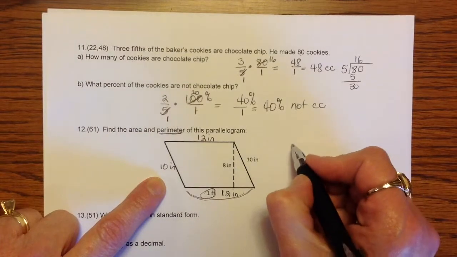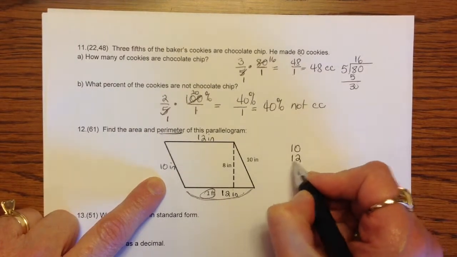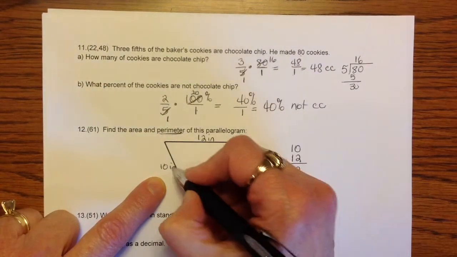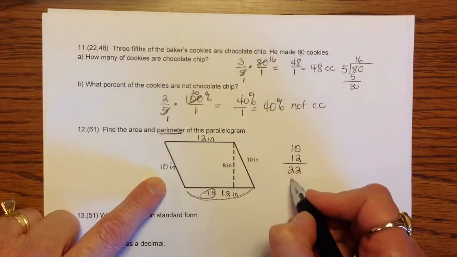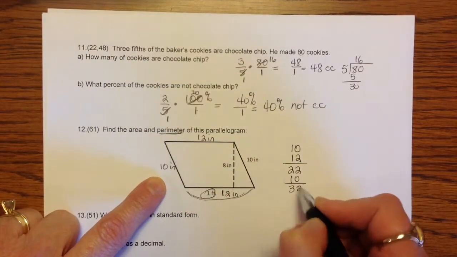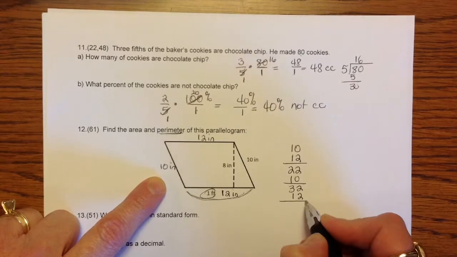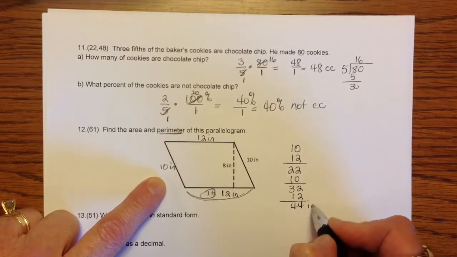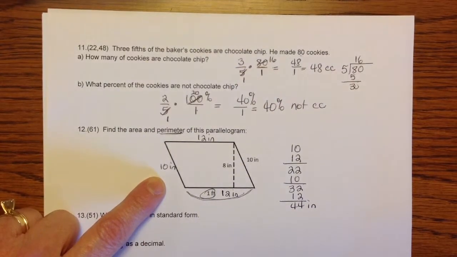So you've got 10 plus 12, 22, and I'm going this way. So then I have another 10, and then I have another 12, which is 44 inches. That's the perimeter. That's the distance around it.